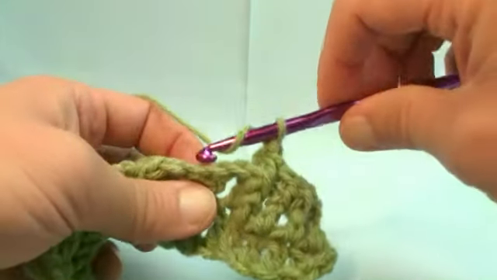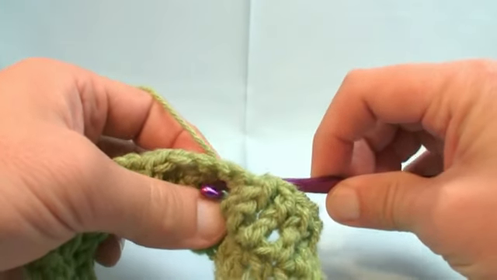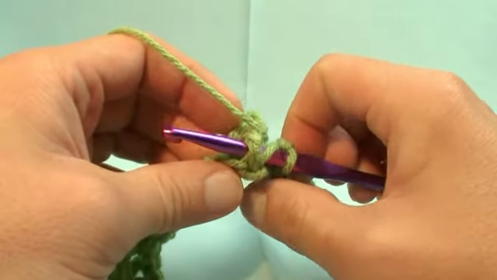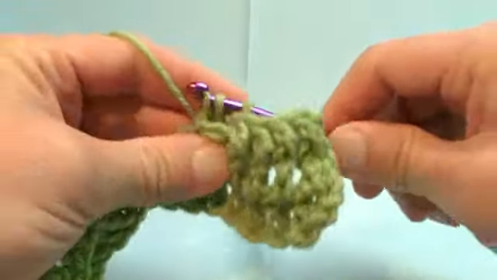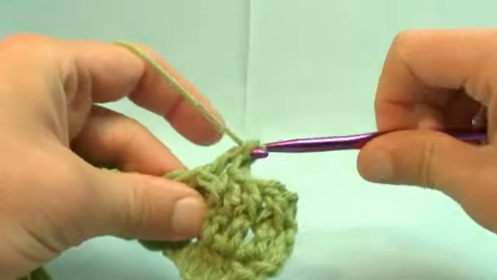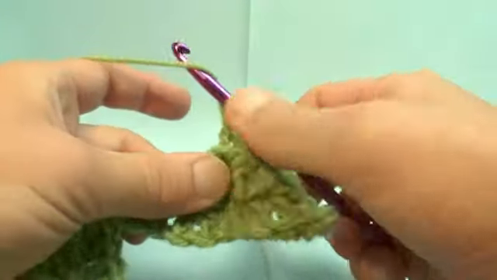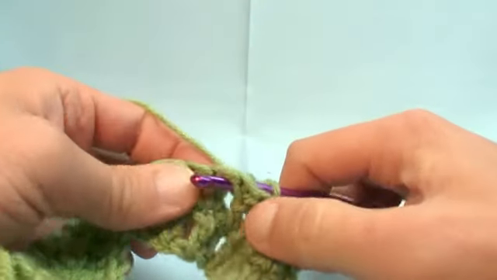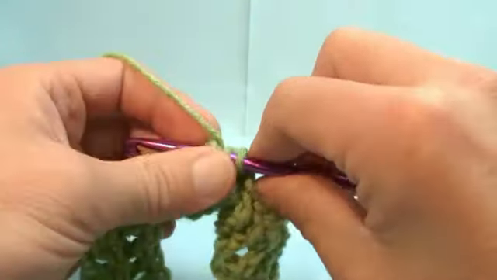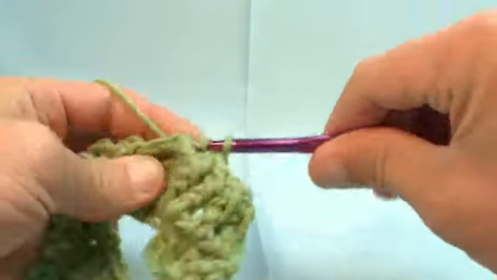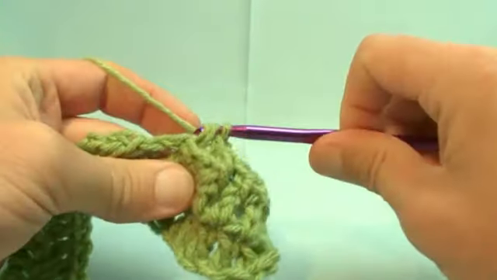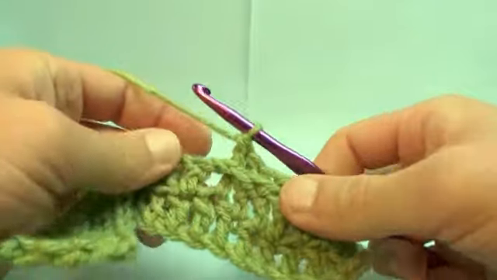Okay, so wrapping, we want to pop up through the front, pop it back. Okay, let's try it again. So wrapping, pop out through the front, pop back, pull through 2 and 2. This is double crochet.